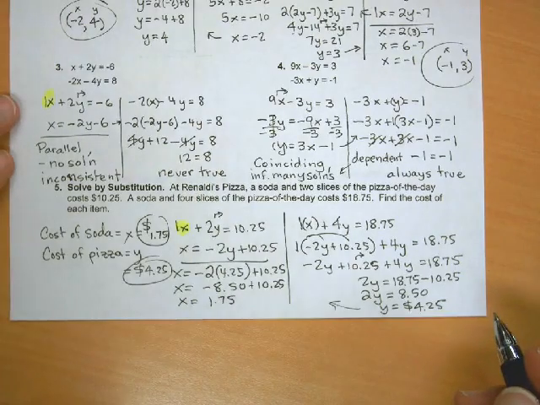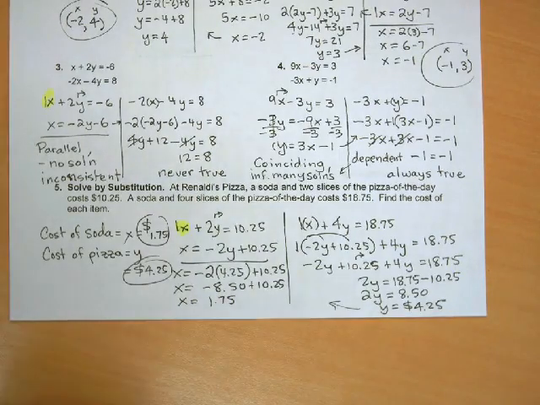Okay, and that does it for page 1, and we'll pick up on the other side with another method called the elimination method on page 2.